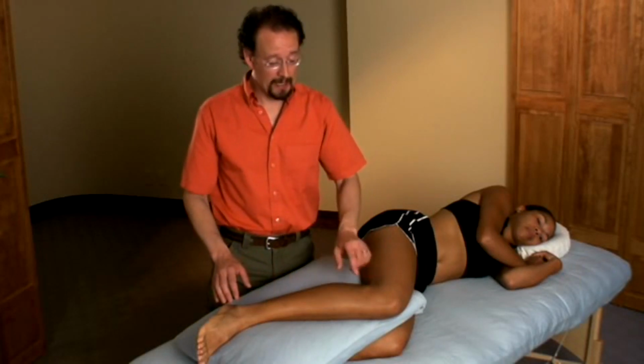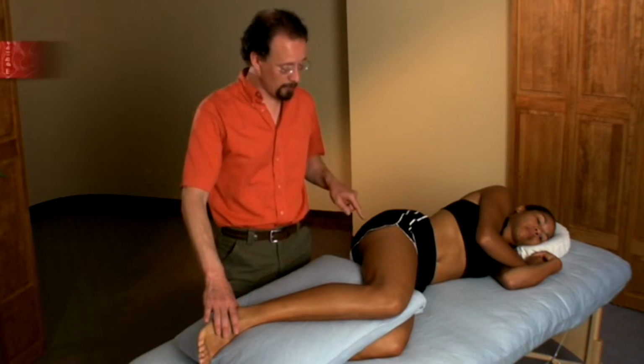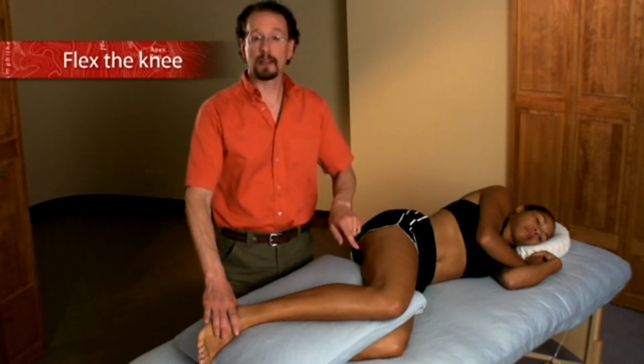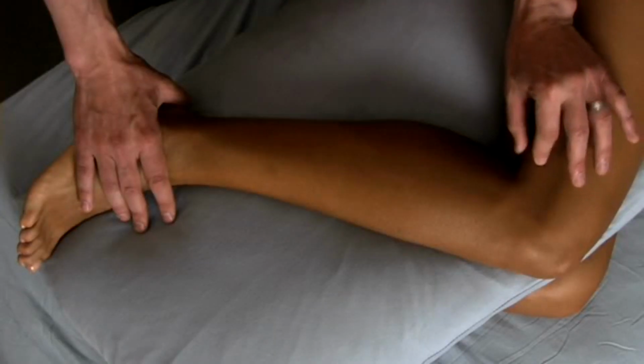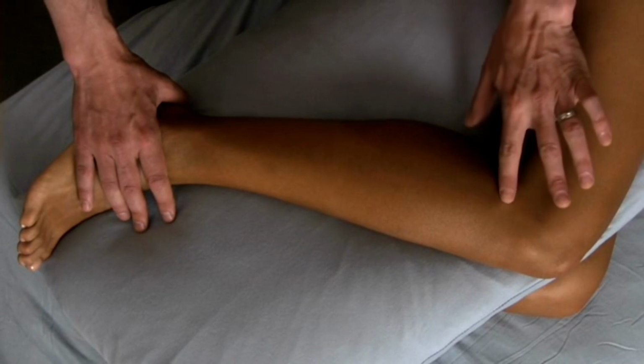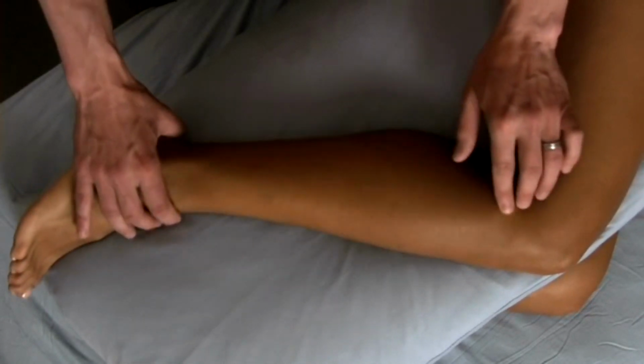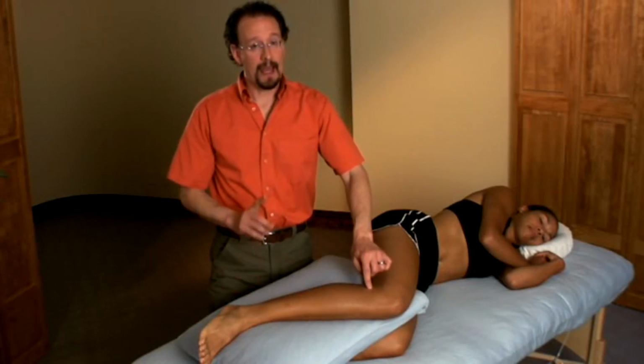And if I can't find it and I'm a little confused, I can always ask my partner to just try to bring your heel toward your butt a little bit. There you go. And as she tries to flex her knee, this tendon, the tendon of the biceps femoris, one of the hamstrings, contracts, and it attaches right there at the head of the fibula. Good. Go ahead and relax. So first landmark is the head of the fibula.